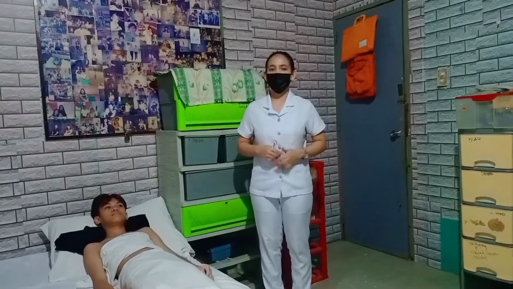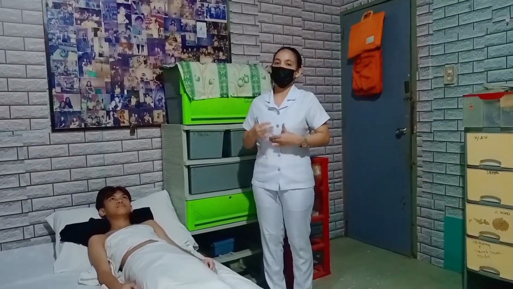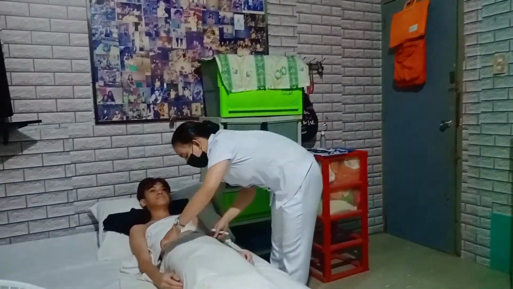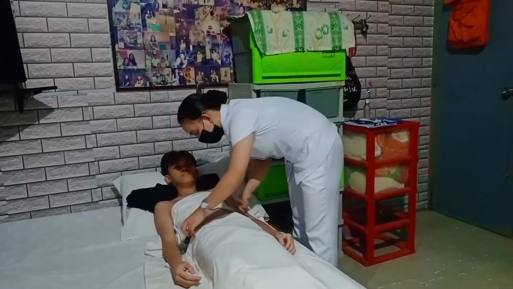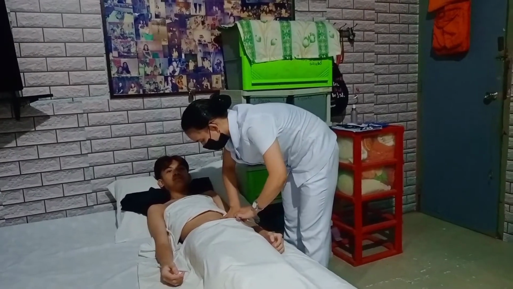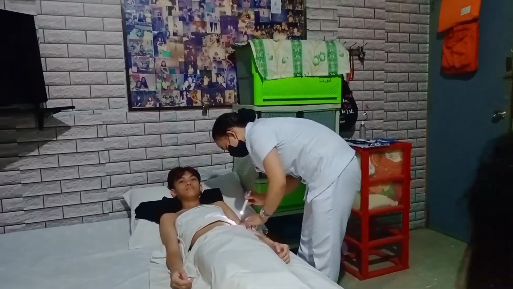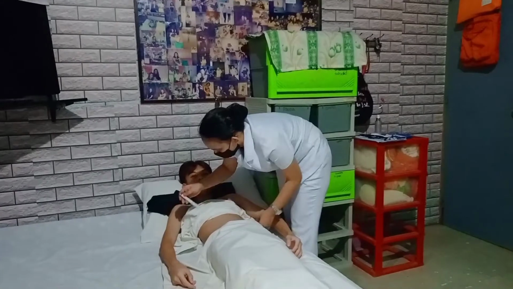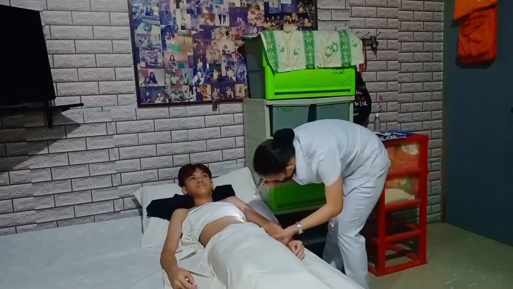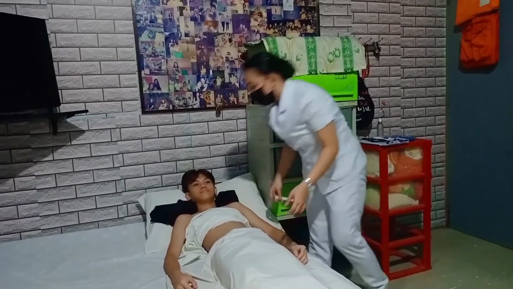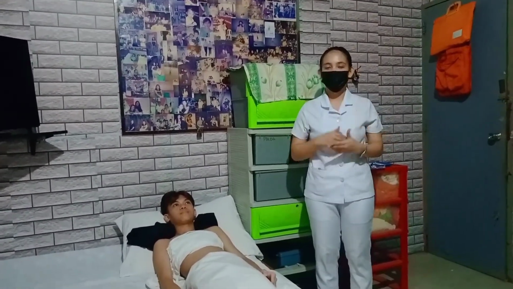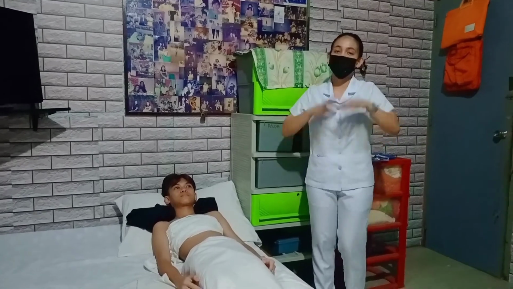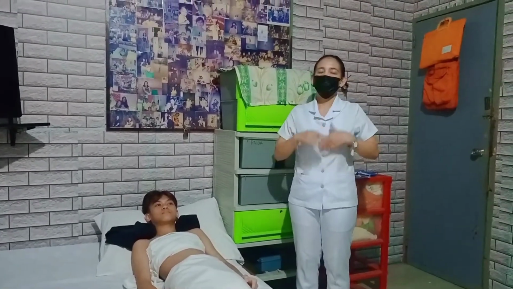The next thing that I'm going to do is inspect the abdominal girth, the area between the lower ribs and pubic bone, and note any abdominal enlargement. So I will check here, the part here of my client, the pubic bone. As what I am inspecting, I didn't see any enlargement in the part between the lower ribs and the pubic bone of my client. The rationale of that is to determine abdominal distension.